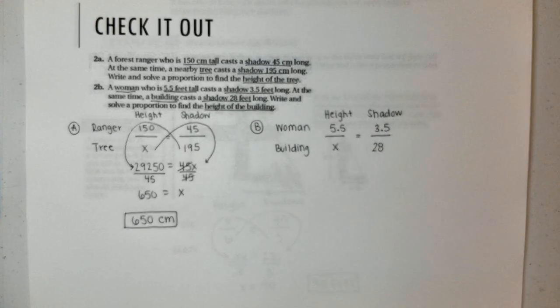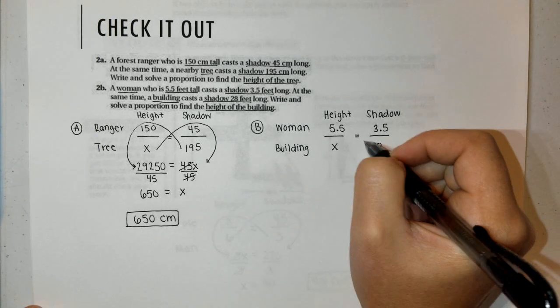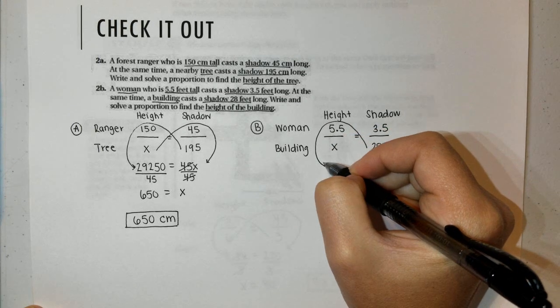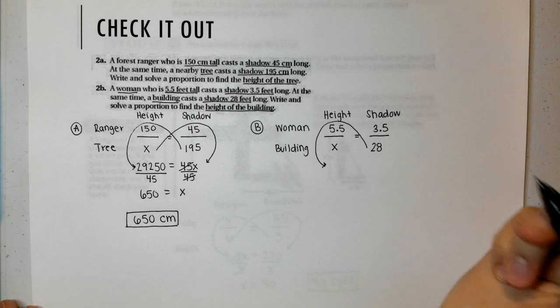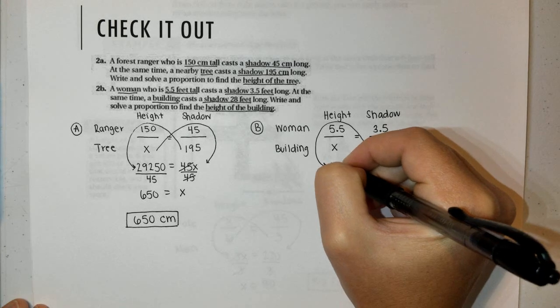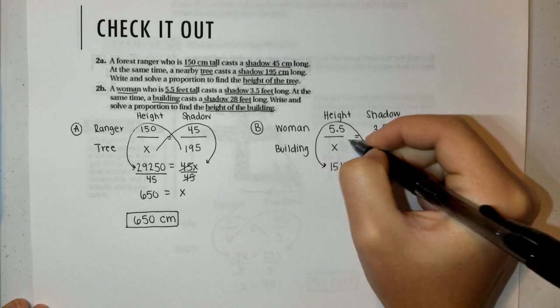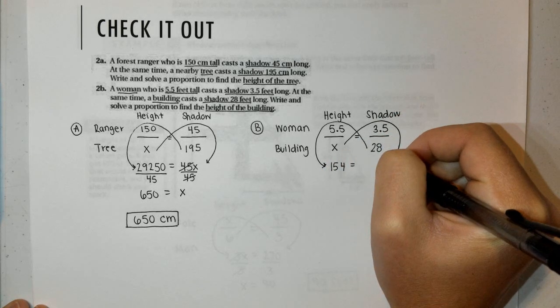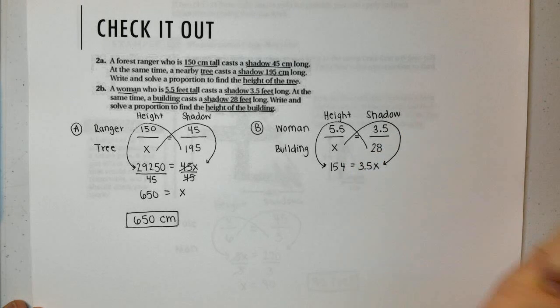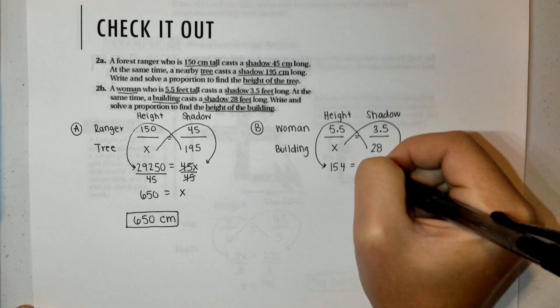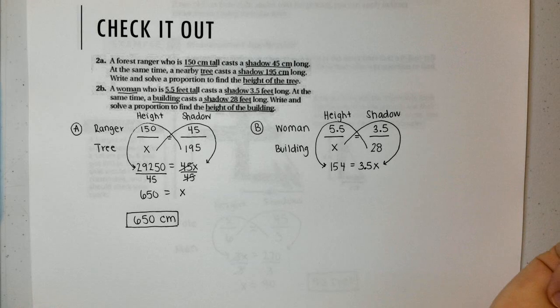And now we're going to go ahead and cross multiply. So we have 28 times 5.5. 28 times 5.5 gives us 154. And then x times 3.5 is 3.5x. So 154 equals 3.5x.